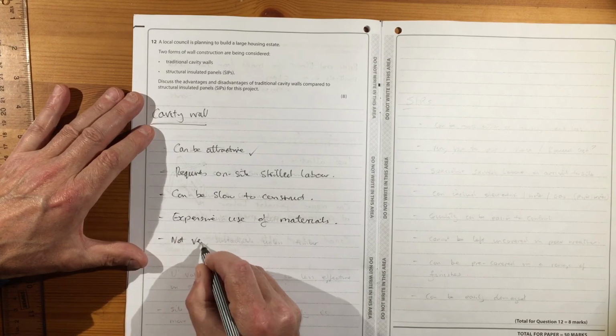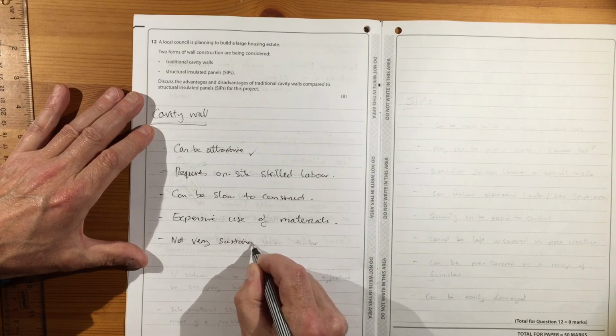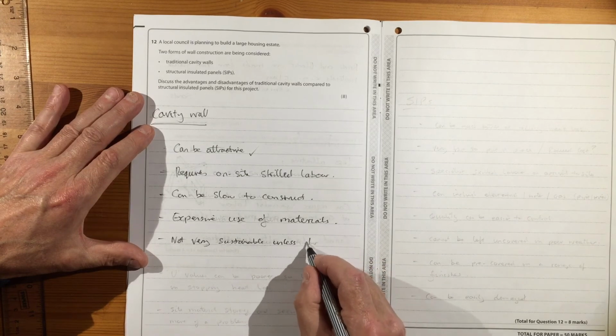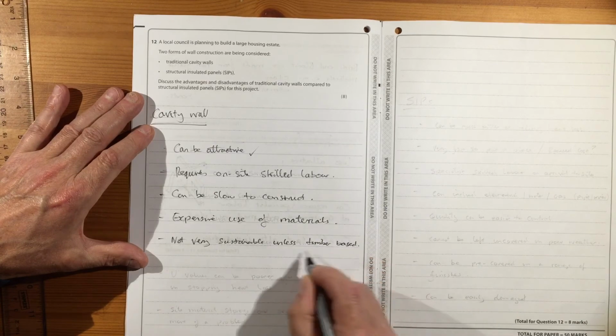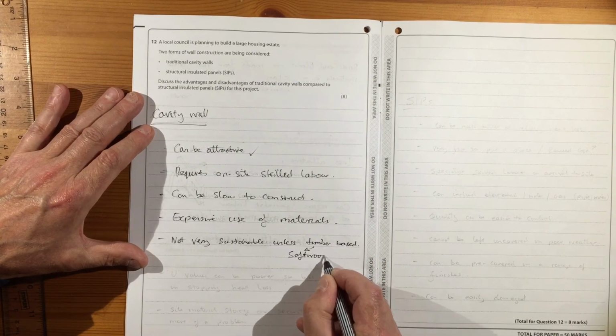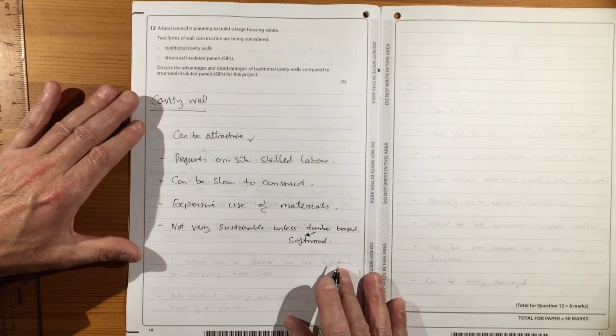Not very sustainable unless timber based. Now interestingly, it can only be a softwood one as well. It has to be softwood. If it's hardwood, that's not sustainable because they're slow growing timbers.